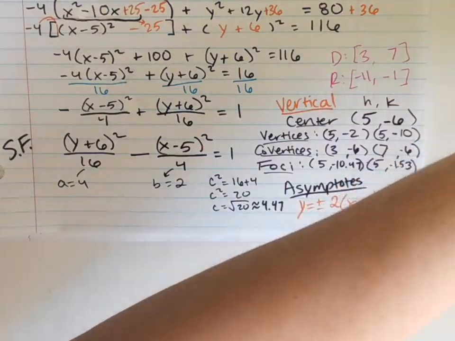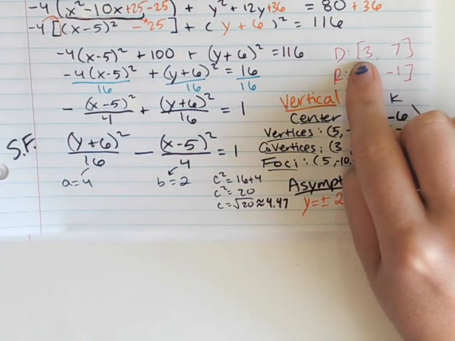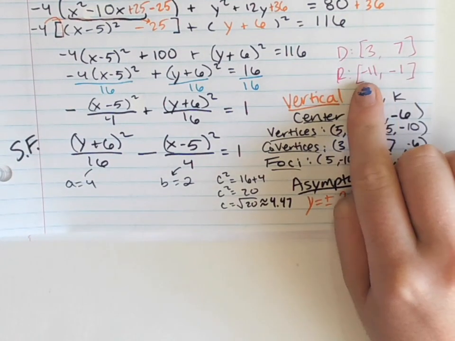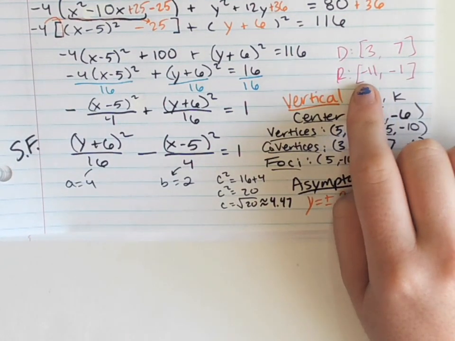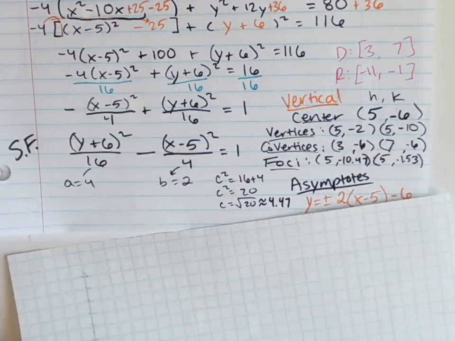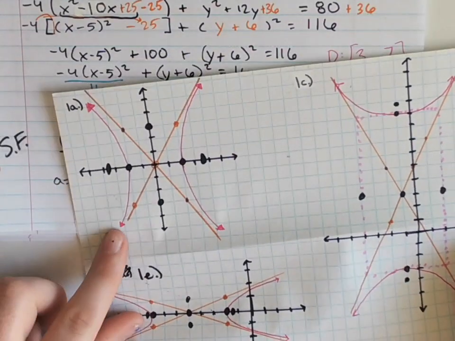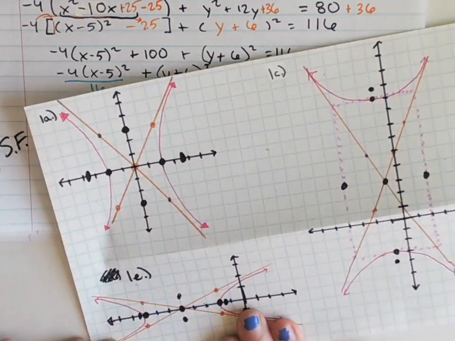Okay, so you'd want to set up a graph that has a lowest x value of 3, highest x value of 7, a lowest y value of -11, a highest y value of 1, which I have right here for time saving, because I'm sure this video is super long.